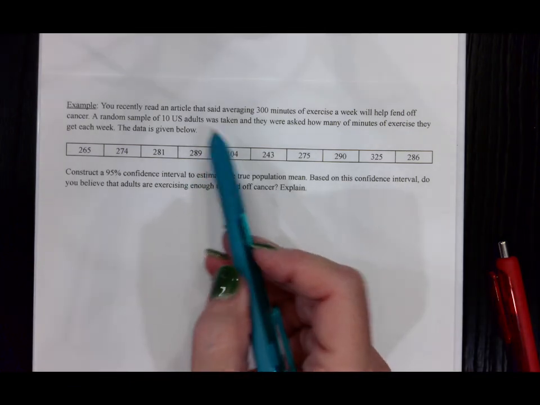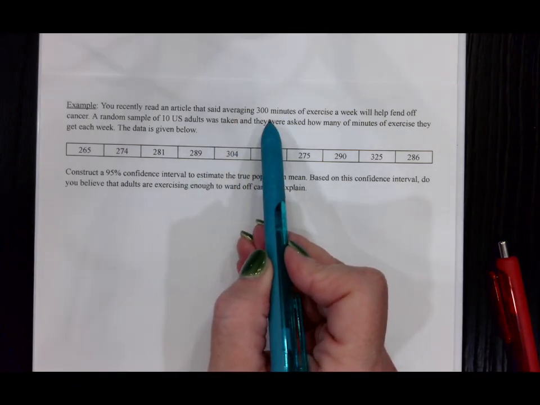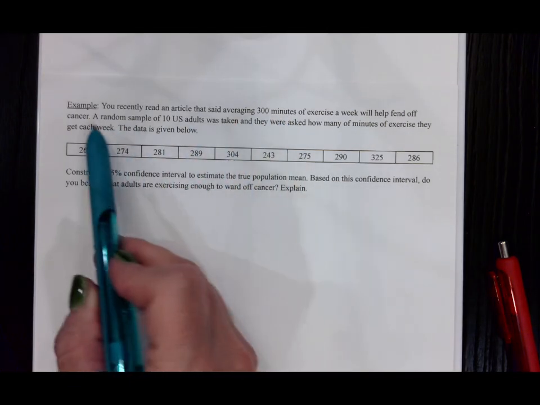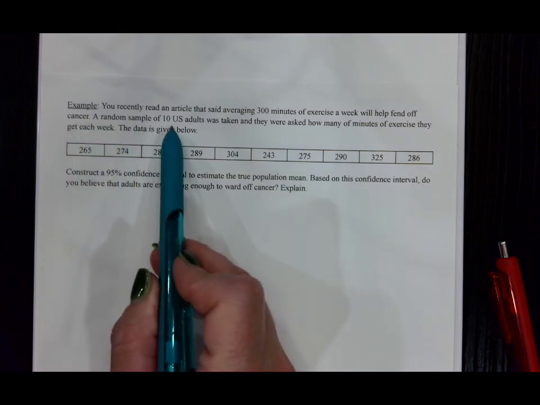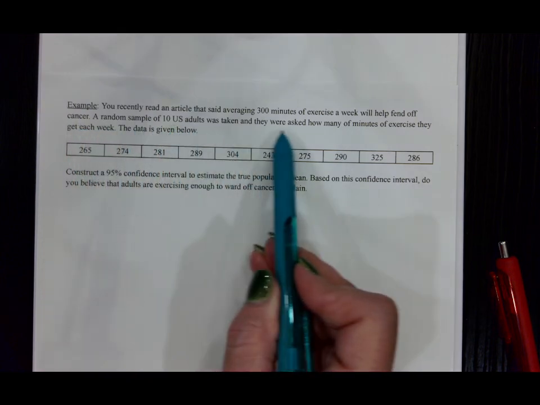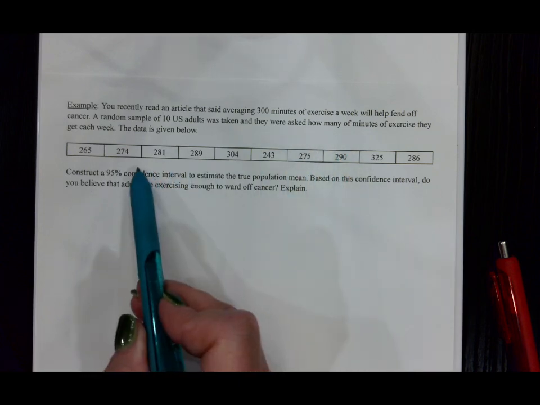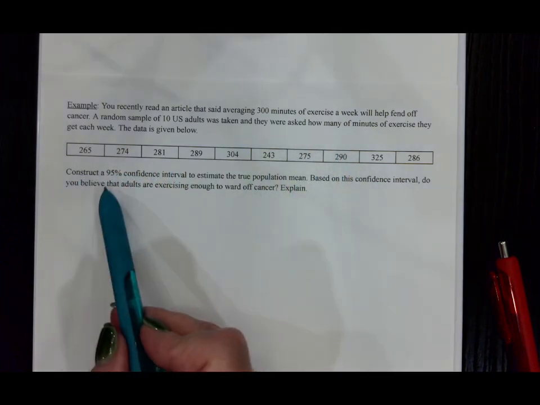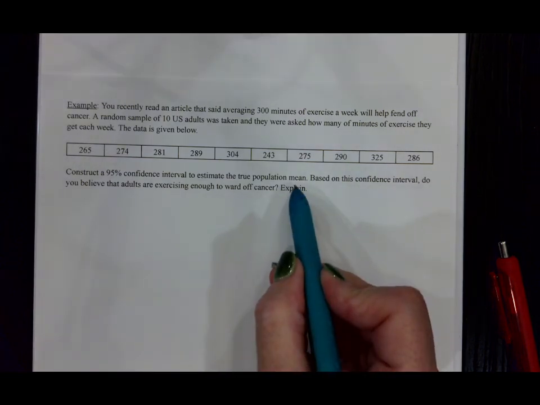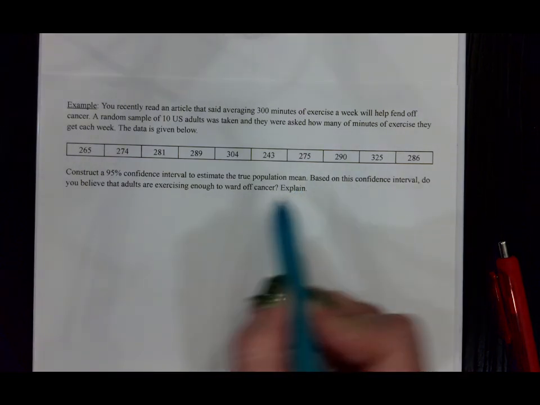All right, so it says, you recently read an article that said averaging 300 minutes of exercise a week will help you fend off cancer. A random sample of 10 U.S. adults was taken, and they were asked how many minutes of exercise they get each week, and the data is given below. So it's right here. Construct a 95% confidence interval to estimate the true population mean. Based on the confidence interval, do you believe adults are exercising enough to ward off cancer?